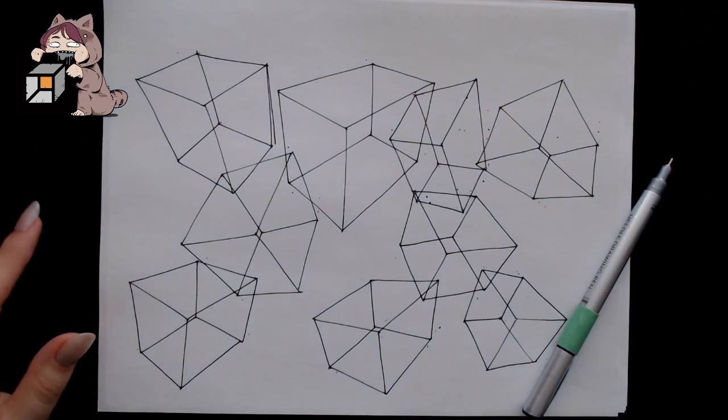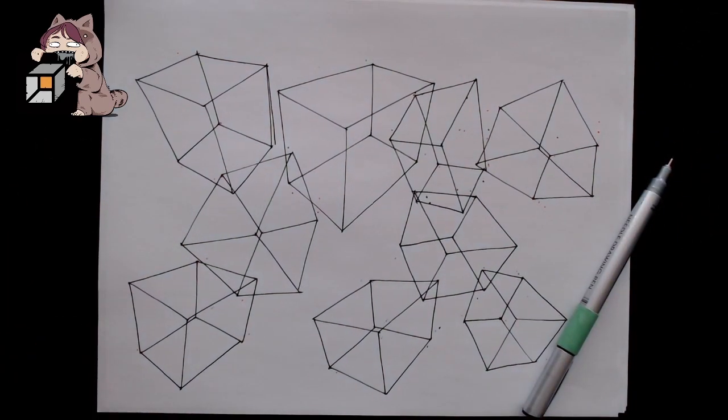Alright, so let's look at the instructions here. Where did I put them? Okay. So now the page is full of forms. So now you can try giving some thought to how these forms intersect. Okay.